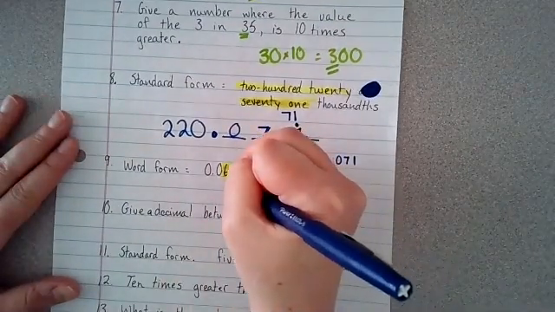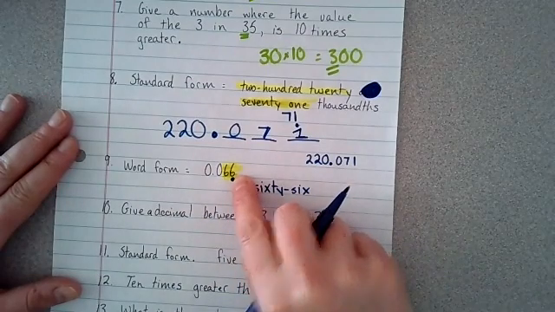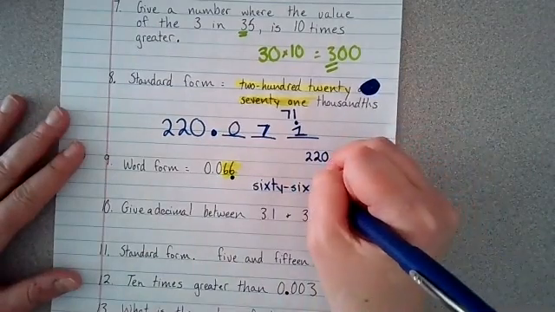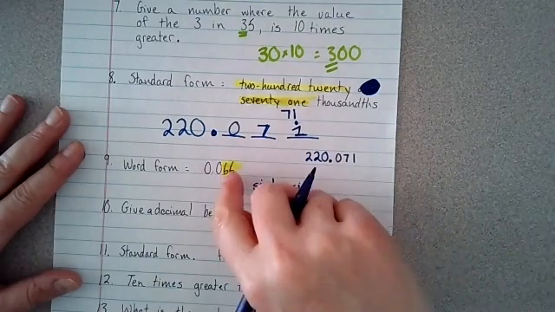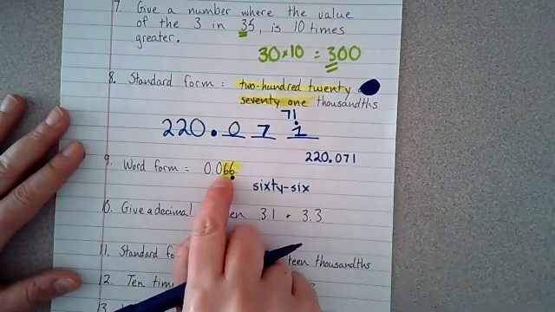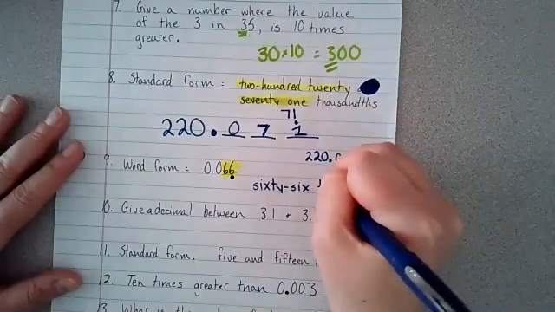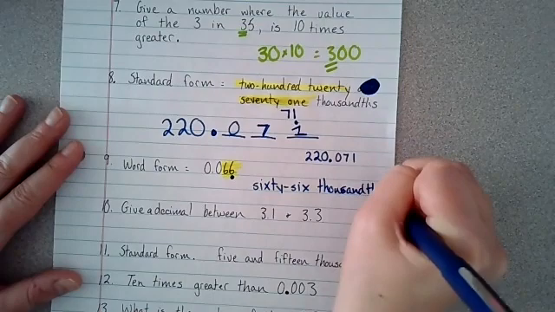So put a dot under that 6, under the second 6. And that 6 is in what place value, Caroline Klinger? The first 6 is in the hundredths place. This 6 is in the what? Very good. It's in the thousandths place. So this number is 66 thousandths.